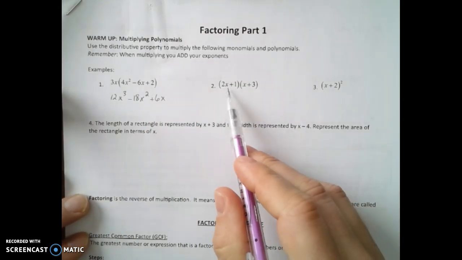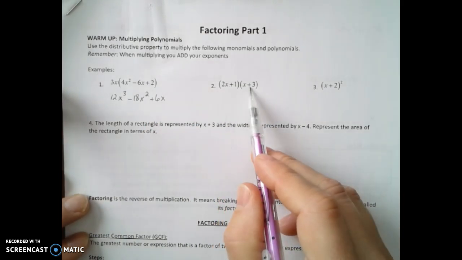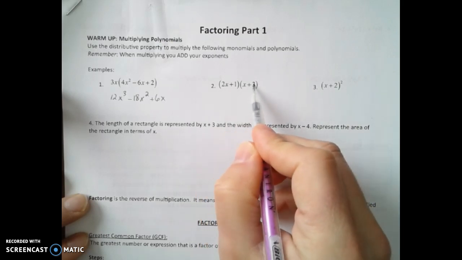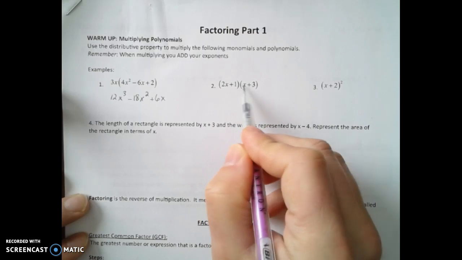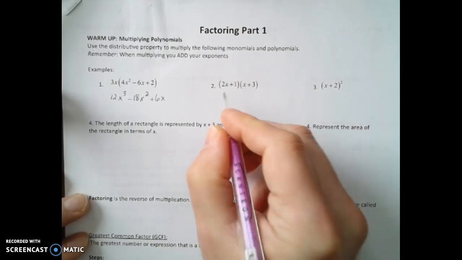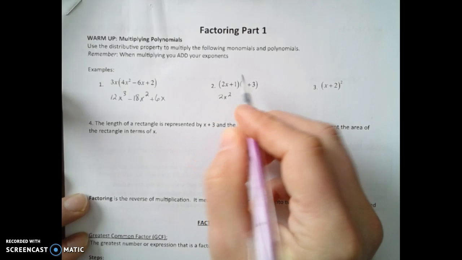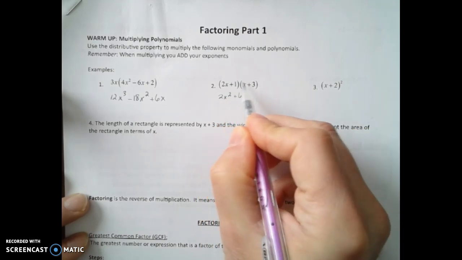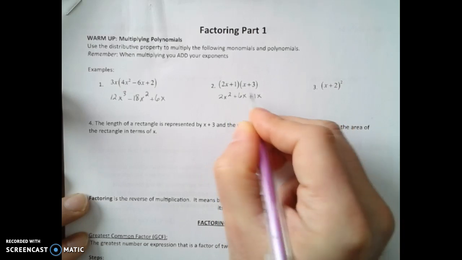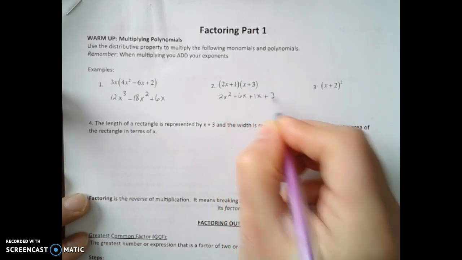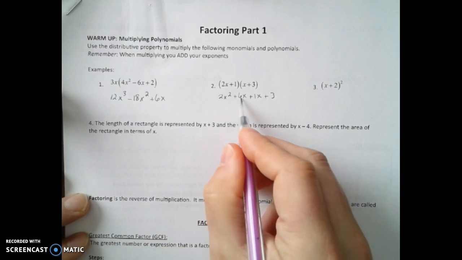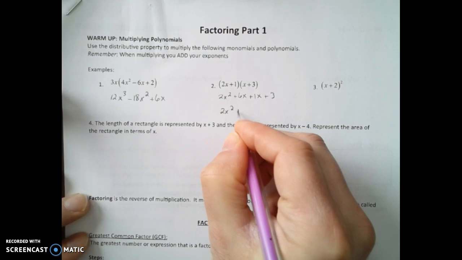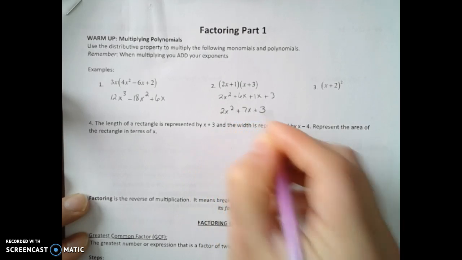In this next example, I have a binomial multiplying another binomial, so I'm going to multiply 2x by both terms in the second polynomial, and then I'm going to multiply 1 by both terms in the second polynomial. So 2x times x is 2x squared. 2x times 3 is 6x. Then 1 times x, which is just 1x, and then 1 times 3, which is 3. Now I can combine the 6x and the 1x, so I'm going to have a final answer of 2x squared plus 7x plus 3.